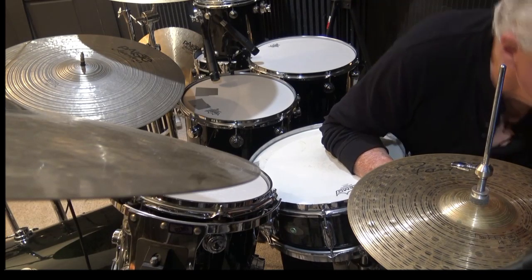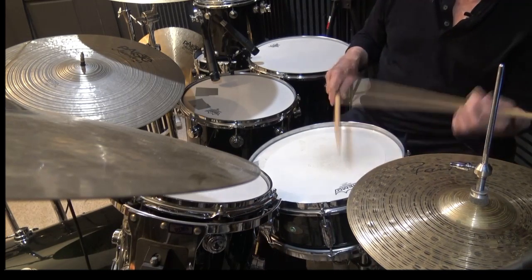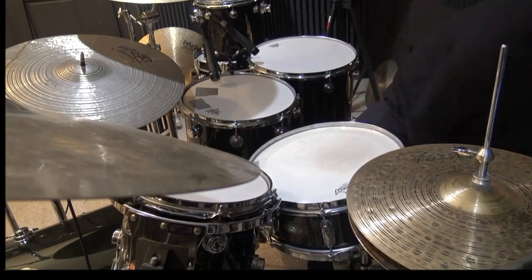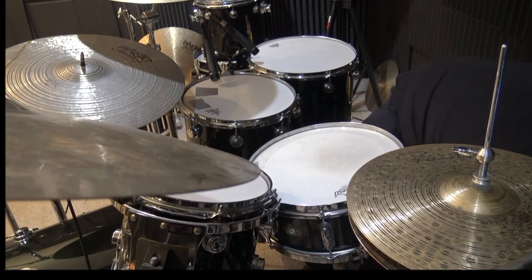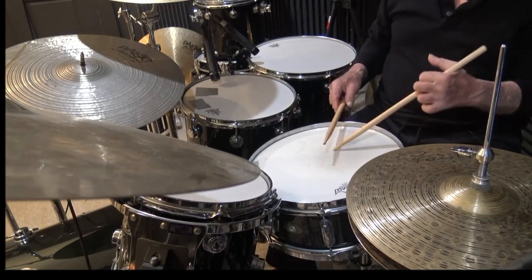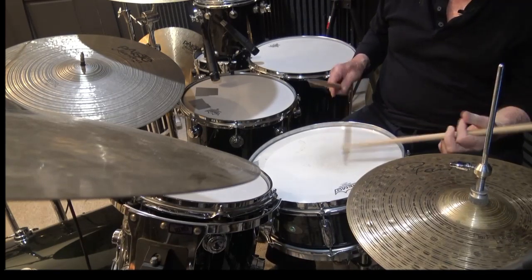You don't feel the upstroke? Well, there's nothing to feel. Hey, you've got to hold on to the sticks, Matt, you know? And I can sit there and play paradiddles effortlessly all day. It's boring.